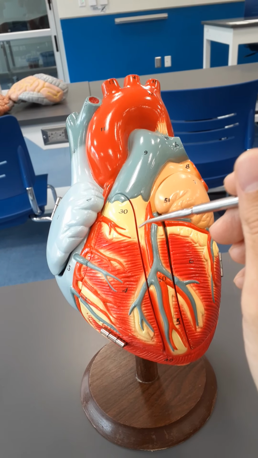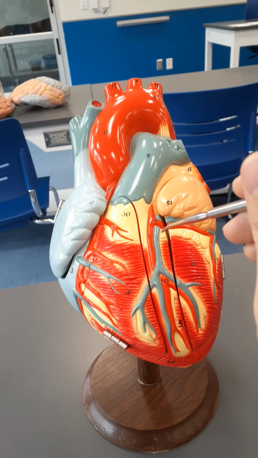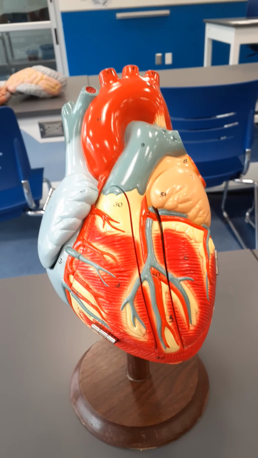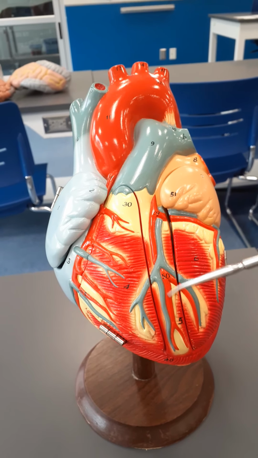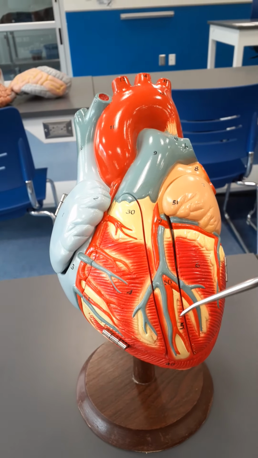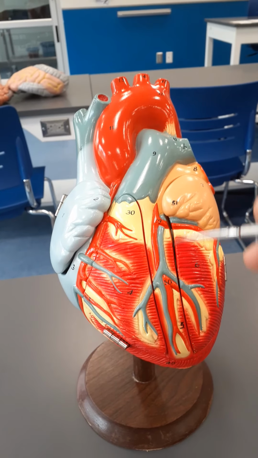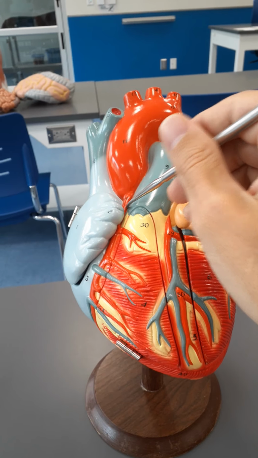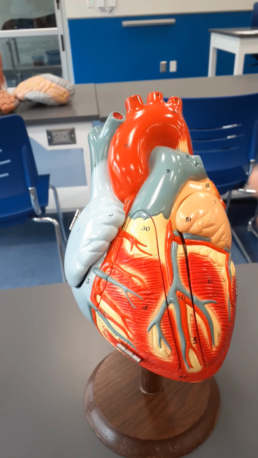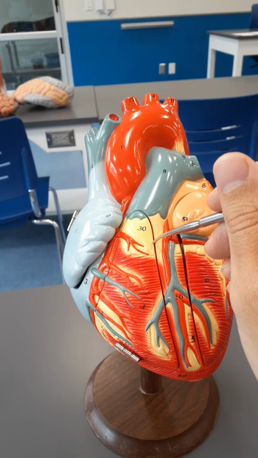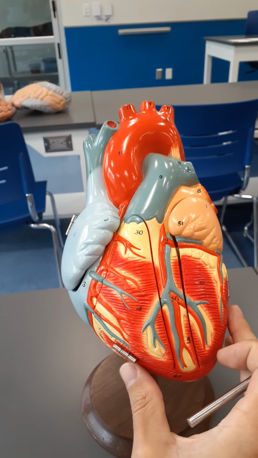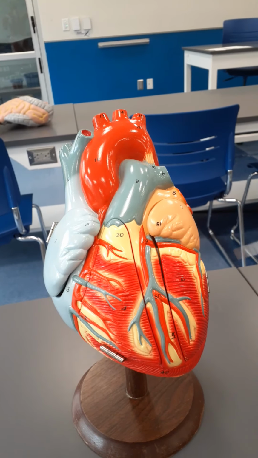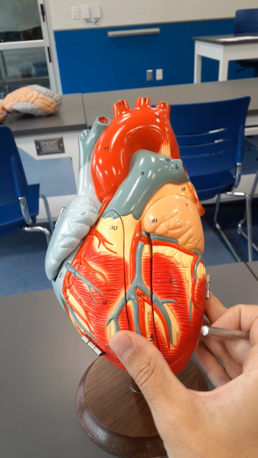And then from there, it's going to go into the bundle of His. It's like a thick nerve fiber, and that's going to separate into the left and right bundle branches. And the bundle branches separate into what are called Purkinje fibers, and those are just a multiplicity of nerve fibers that will come down, wrap back up. So sinoatrial node and Bachmann's bundle, same time, down to the atrioventricular node. Bundle of His is going to separate the left and right ventricles, and then Purkinje fibers are going to come back up this way. That is the path of the electrical current.